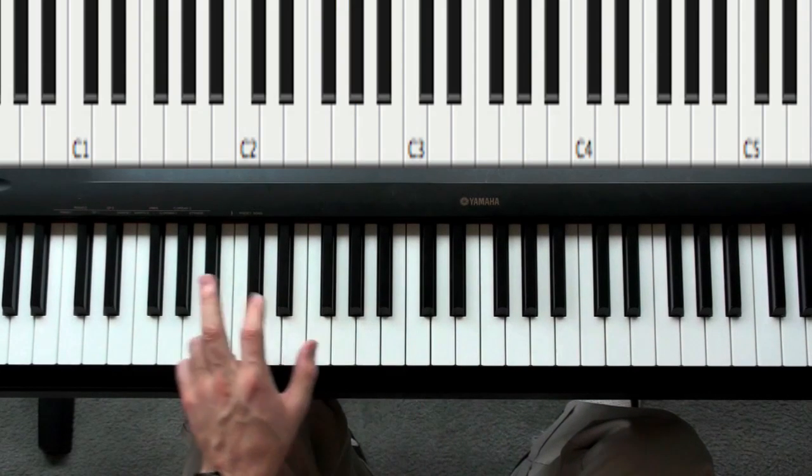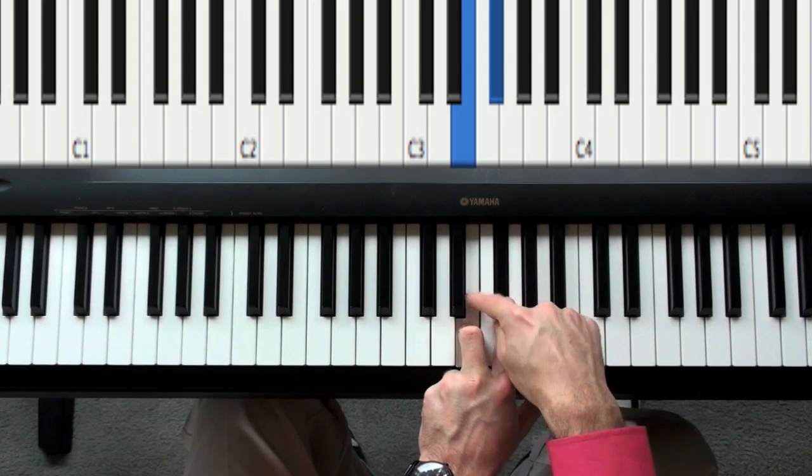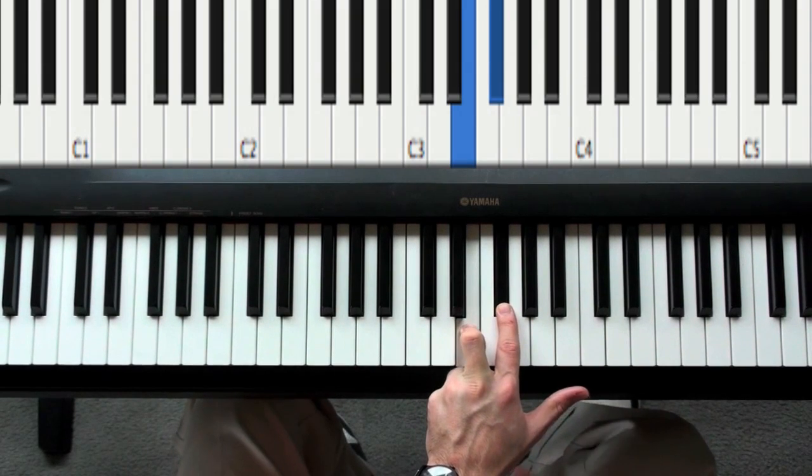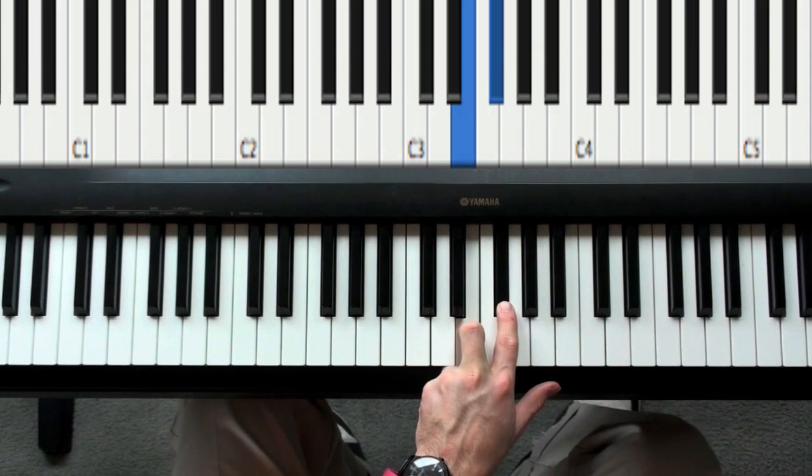And the last quiz, let's start with this one. Okay, is this a whole step or a half step? And this is going to be a whole step because we have F right there.